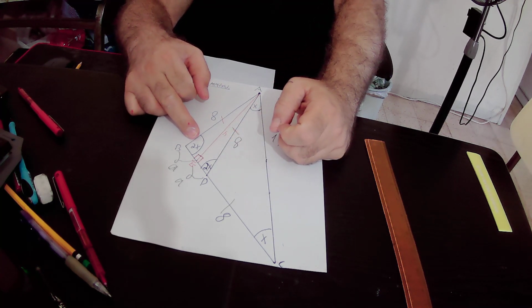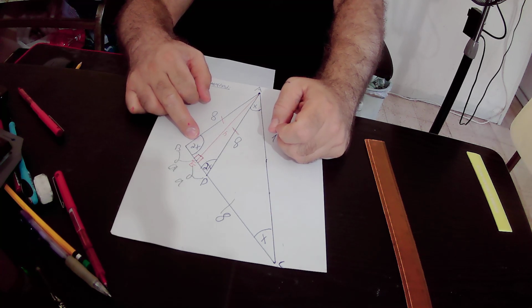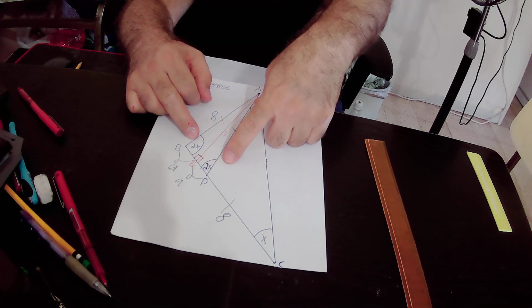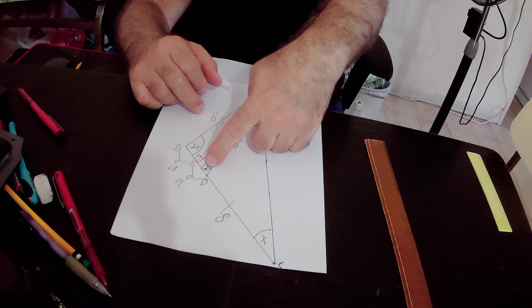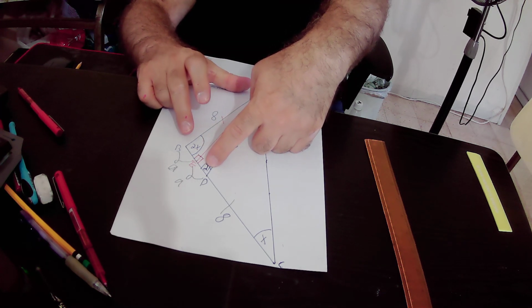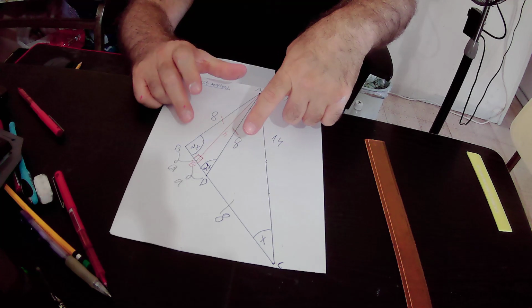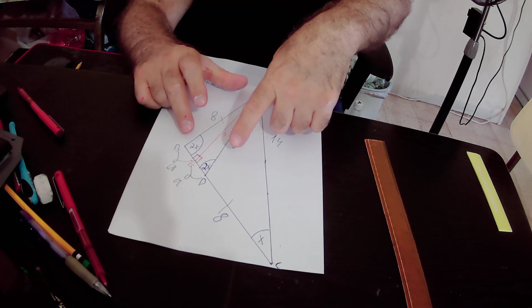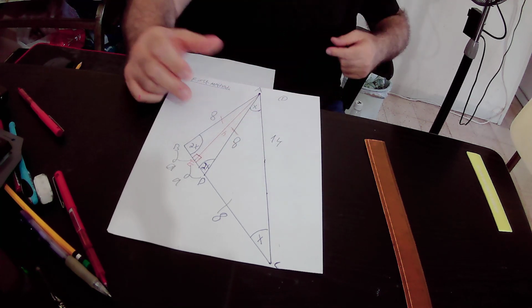In front of this angle 2x we have AD, and in front of this angle 2x we have AB. So according to rule number 1, AB will be equal to AD.